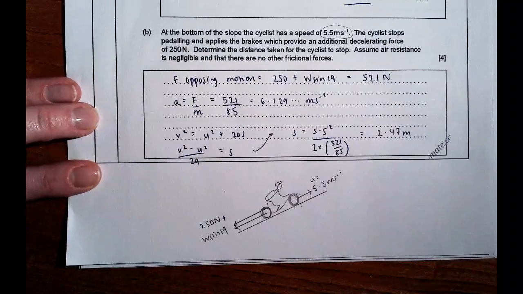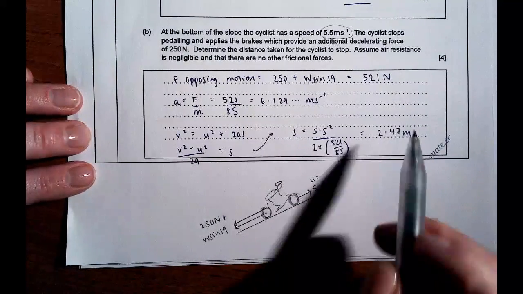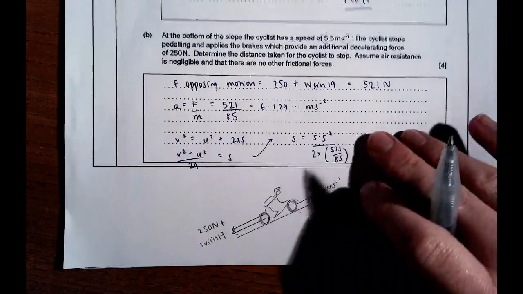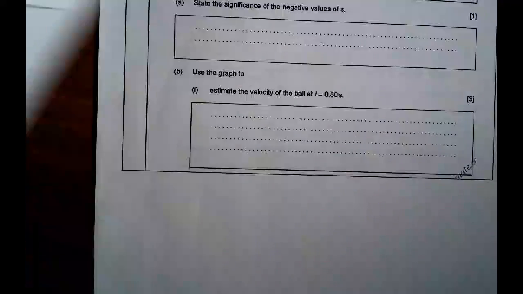And with that, you should get 2.47 meters. If you did a little bit of rounding and got it kind of like 2.5, that's absolutely fine, not to worry at all, so long as you've shown your working, that will all be good. So I think that is all of question 1. Yes, it is. Okay, question 2.